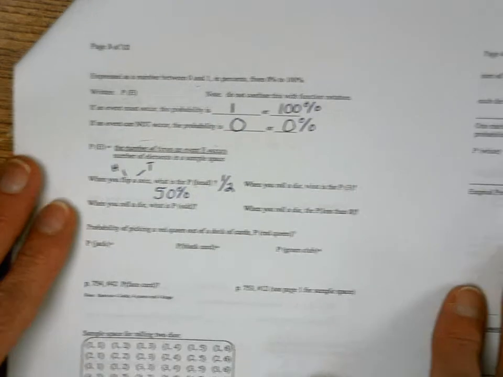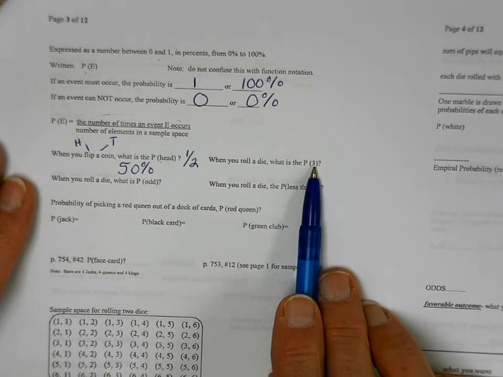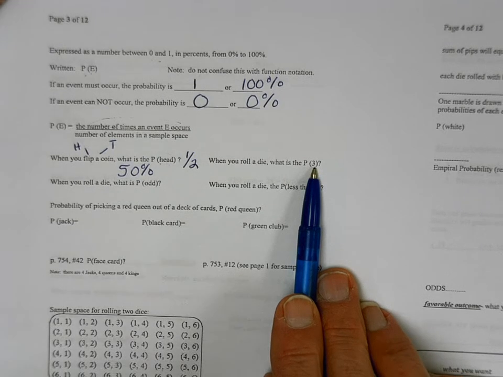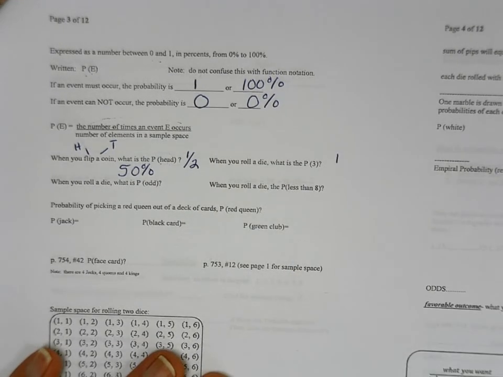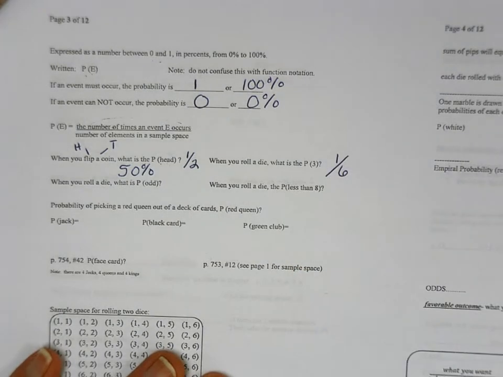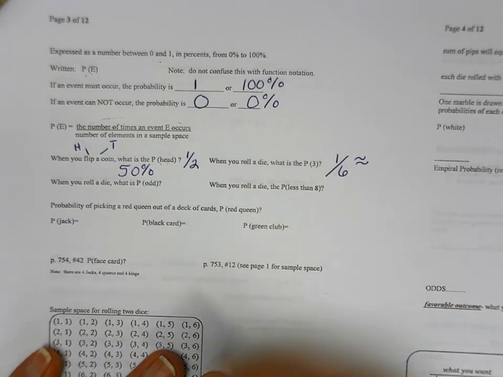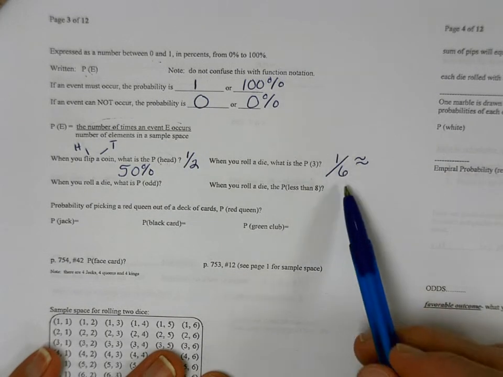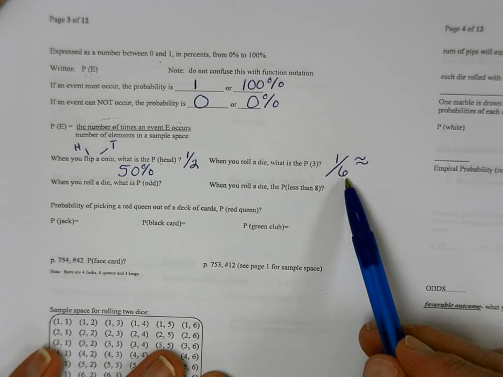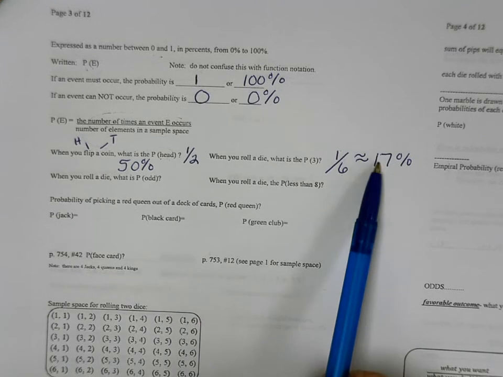Okay, let's look at this next one. When you roll a die, what's the probability of getting a 3? Well, there's only one 3 on a dice, right? Out of how many? Out of 6. Okay, now if you're a percent person, you can change this. 1/6 is 1 divided by 6. Multiply that by 100 and you get 17%. Now if you're a decimal person, you could write this answer as a decimal also. Okay, that's fine with me.